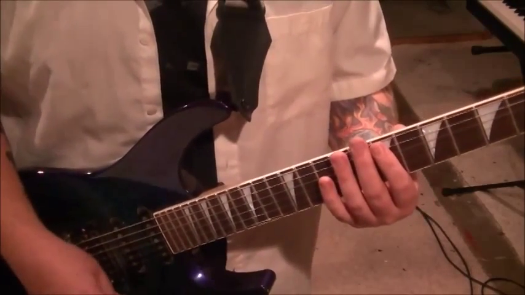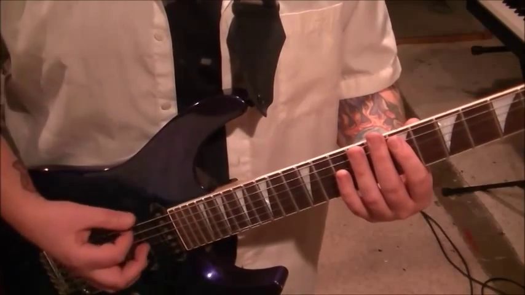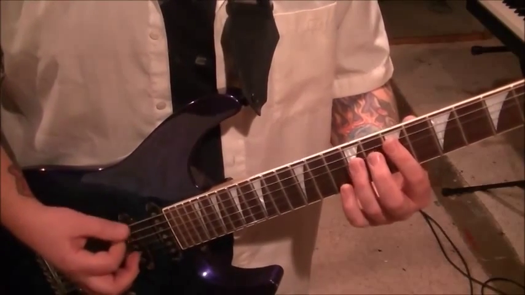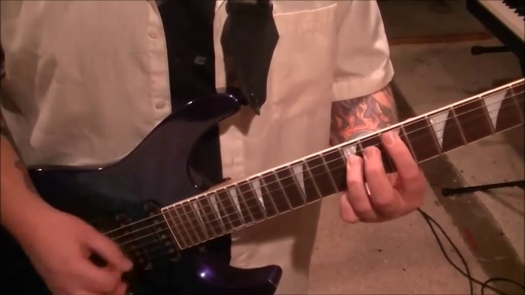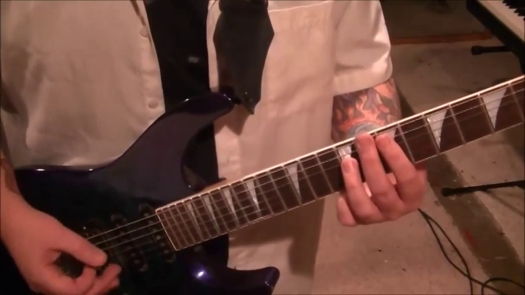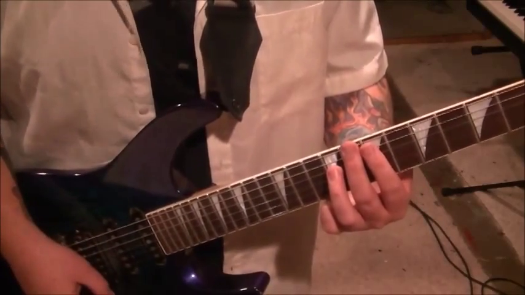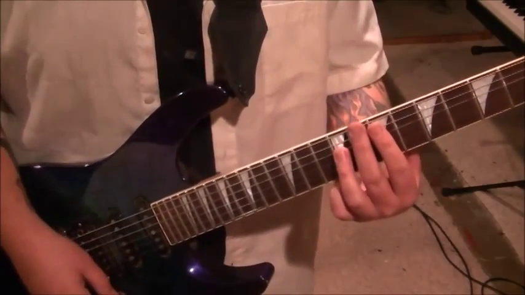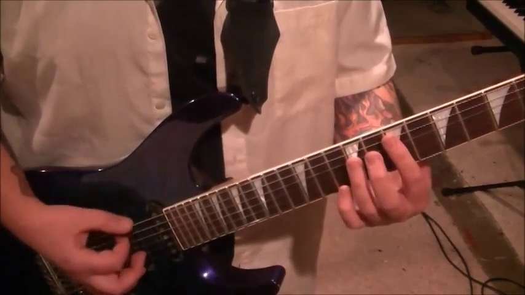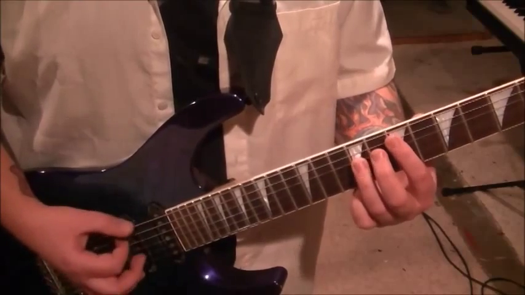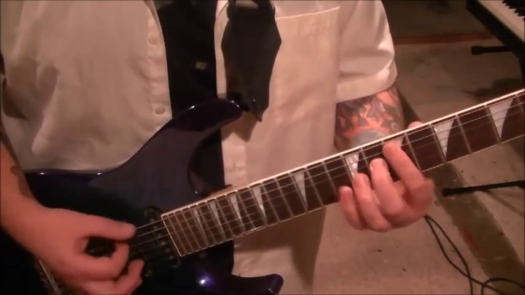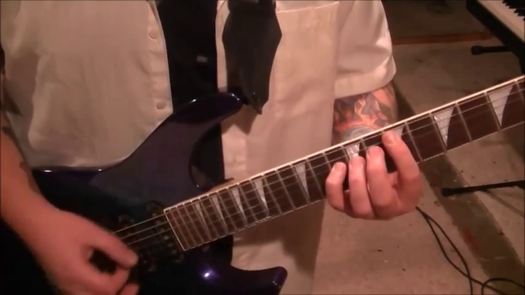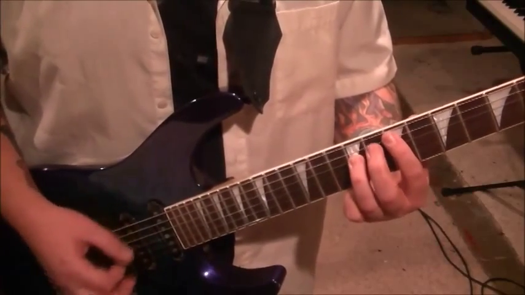The count for counting eighth notes is 1 and 2 and 3 and 4 and, and that's one measure right there. We would do that for 3 more measures, so this would be 4 measures or 4 bars. 1 and 2 and 3 and 4 and, 1 and 2 and 3 and 4 and, 1 and 2 and 3 and 4 and, 1 and 2 and 3 and 4 and.